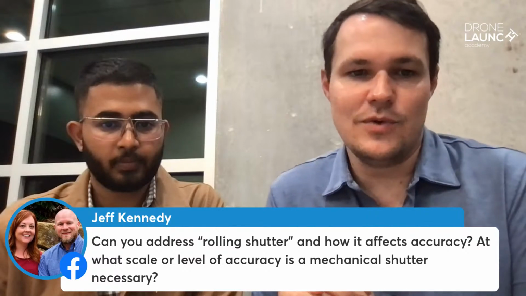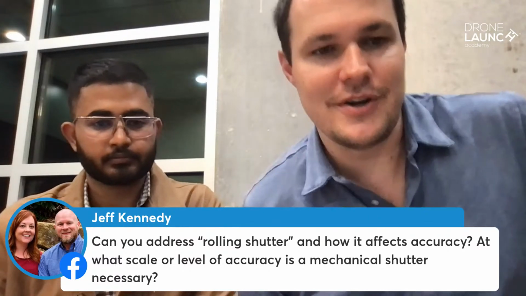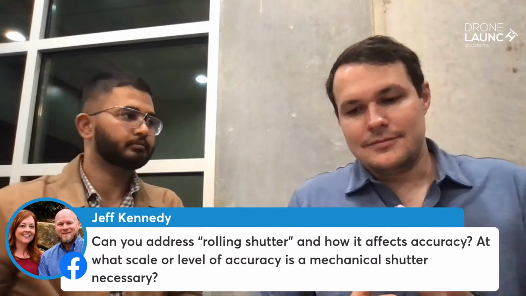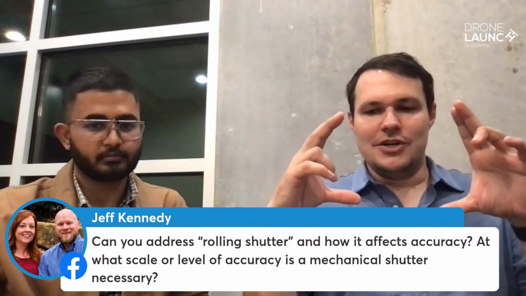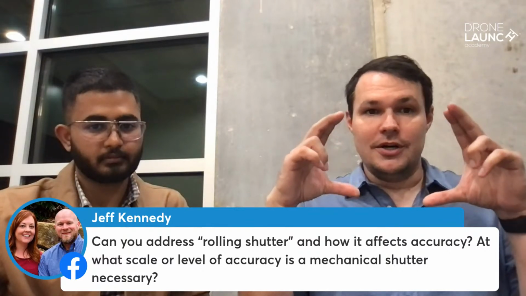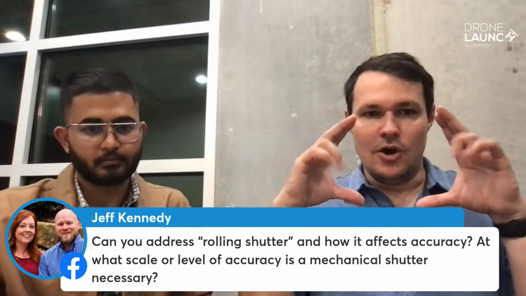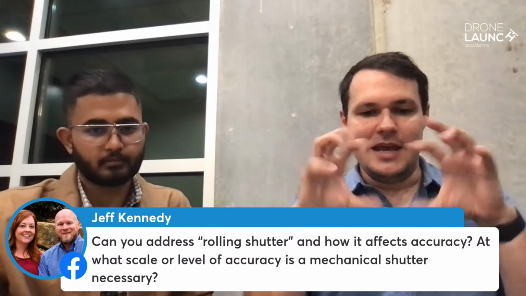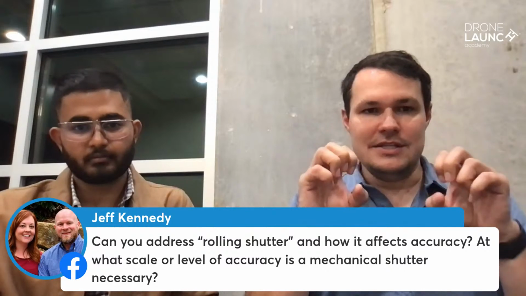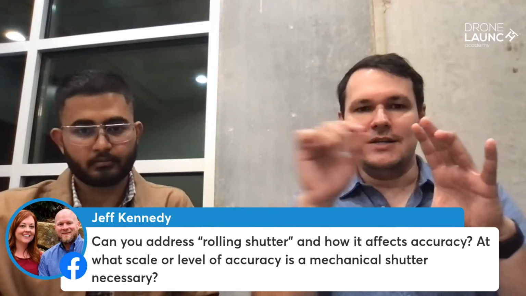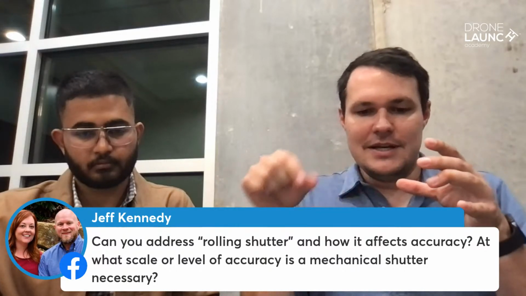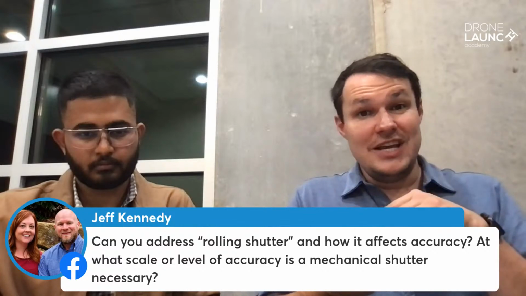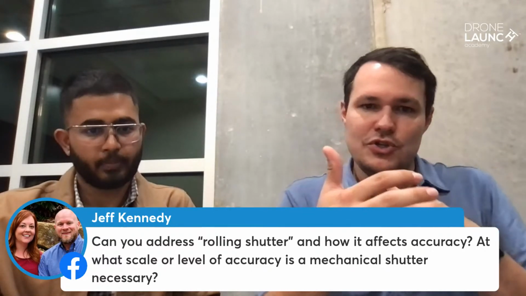Can you address rolling shutter and how it affects accuracy? At what scale or level of accuracy is a mechanical shutter necessary? Okay, so mechanical shutter and the rolling shutter. A global shutter takes the picture all at once. All the pixels fire at the same time, and it captures that data instantaneously. A rolling shutter captures it pixel at a time, in a row like this. So if the drone is moving really quickly while firing one pixel at a time, there's a chance that your image would be blurred or stretched a little bit.